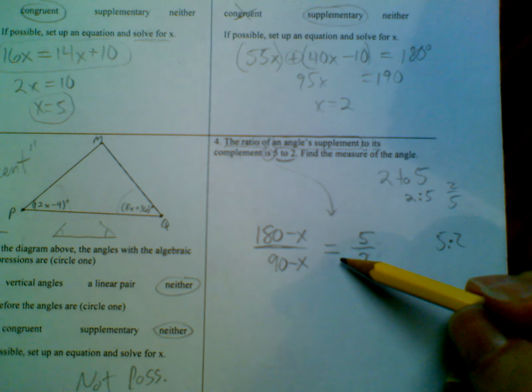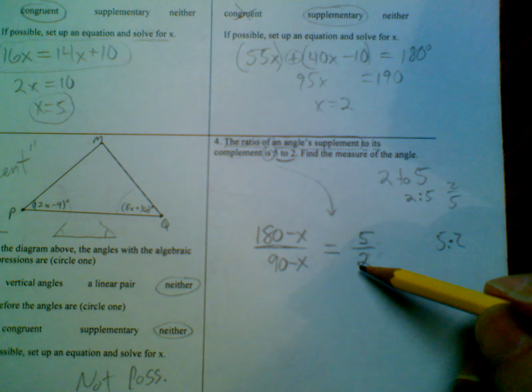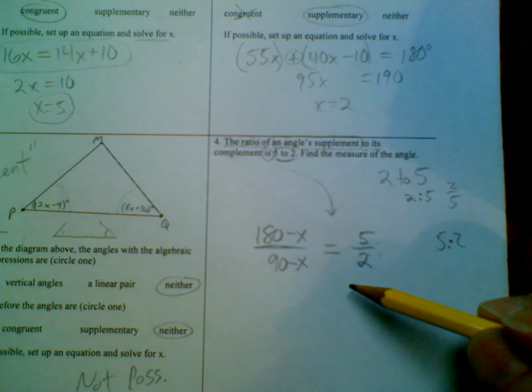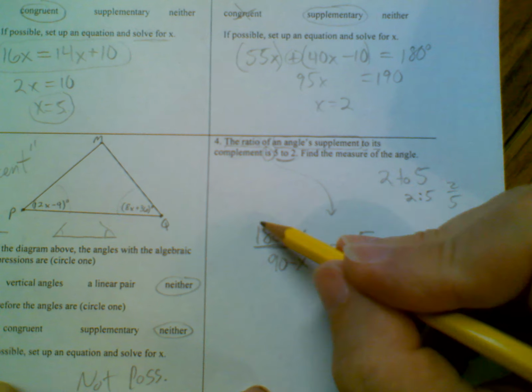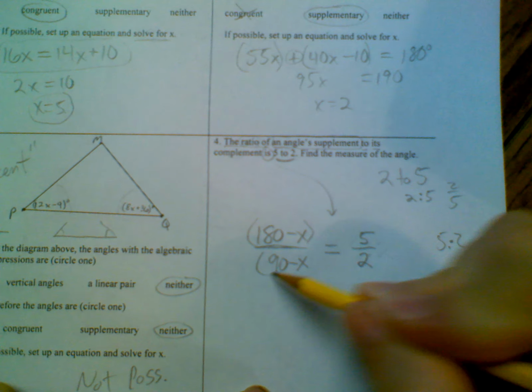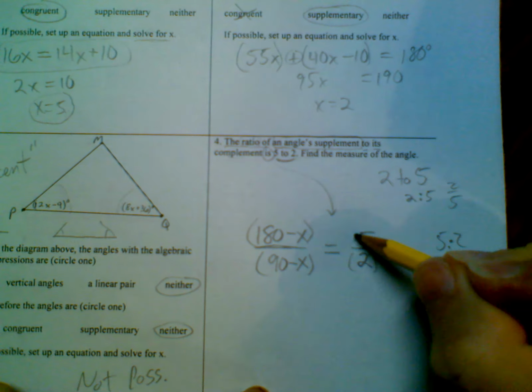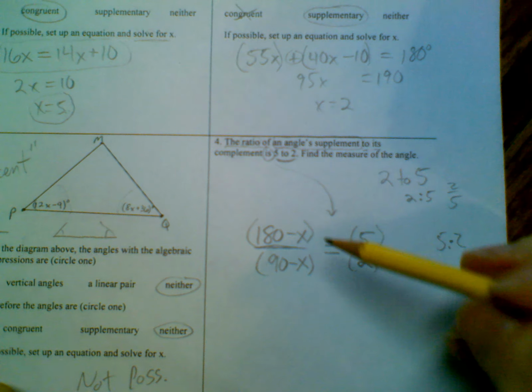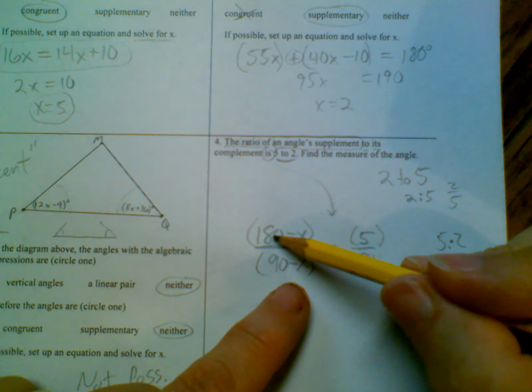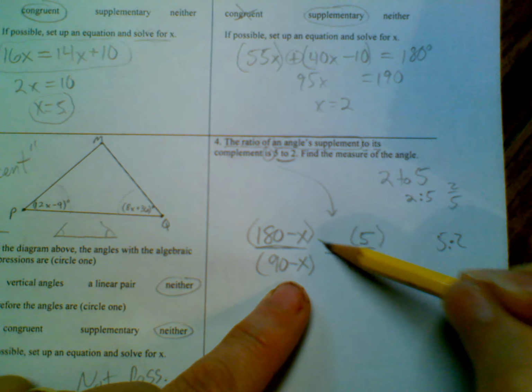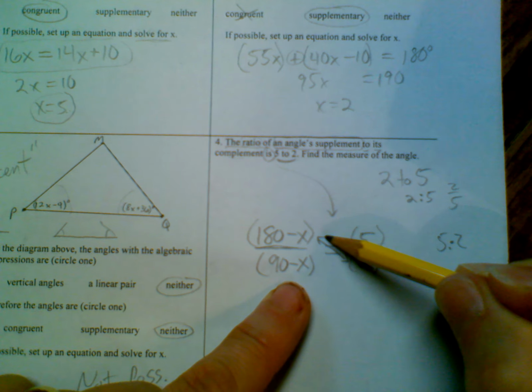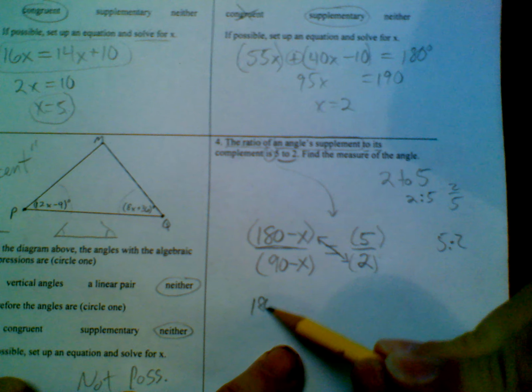Now, I don't know that you've had to solve an equation like this year in this class yet, so let's review how to do this. I'm just going to say, look, cross multiply, which is a phrase that some teachers really don't like, but I don't know why. It's a perfectly good phrase to describe the fact that we've got to multiply this 180 minus x times this 2.